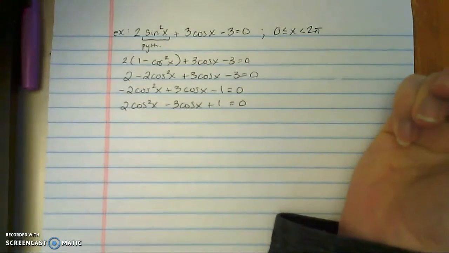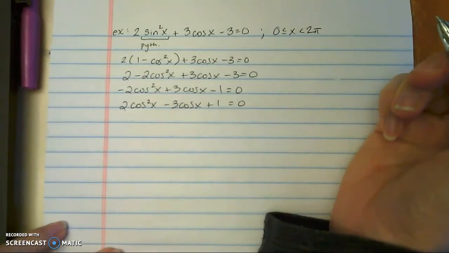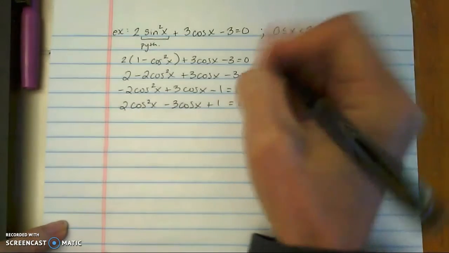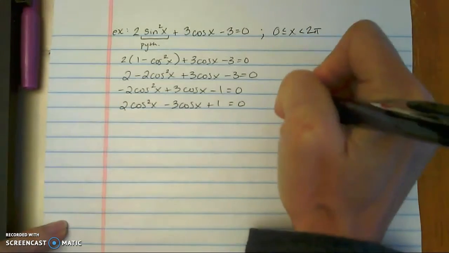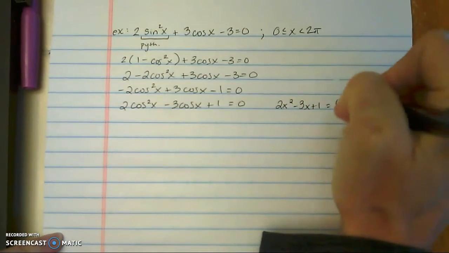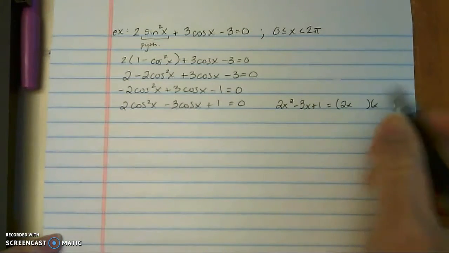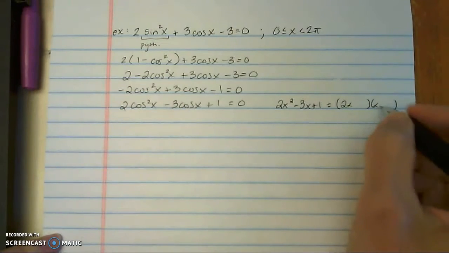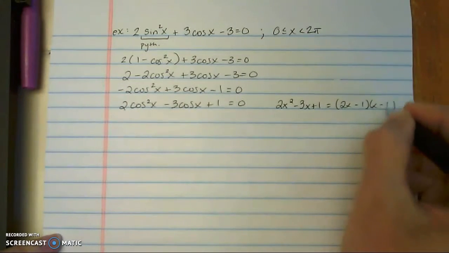Okay, well, how does this factor? And why is that so dang blurry? Is that better? 2x squared minus 3x plus 1. What's that factor to? 2x and x. Negative 1 and negative 1. Does that work?